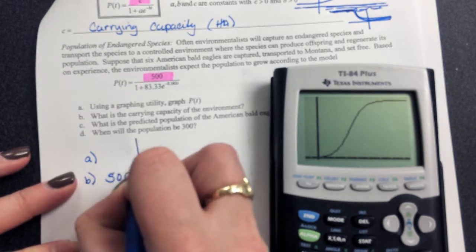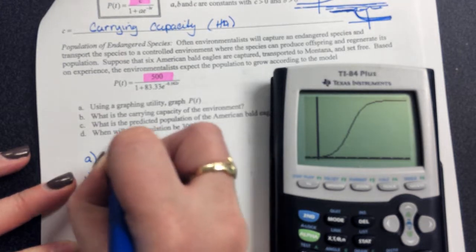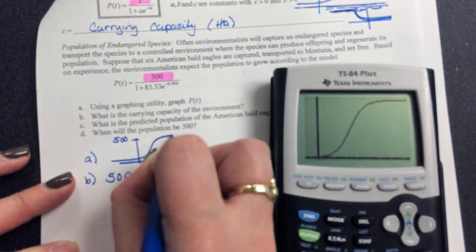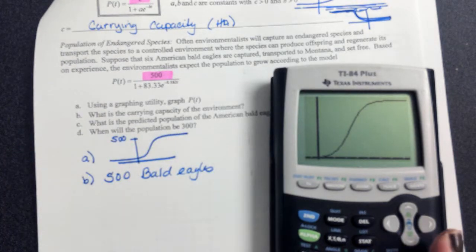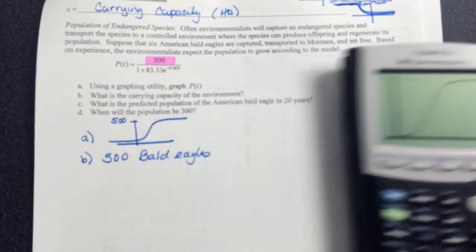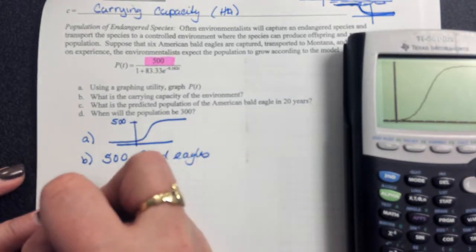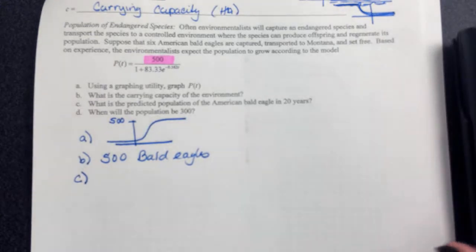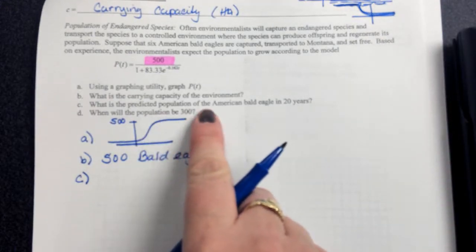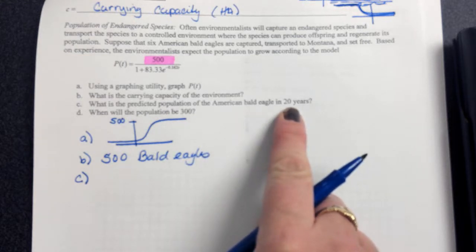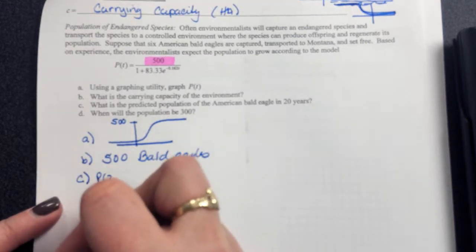So again, what we know is that up here at 500, as my graph goes up, it's going to level off as I get closer and closer to 500. Okay? So now let's see. I already answered part B. The carrying capacity is 500. What is the predicted population of the American bald eagle in 20 years? So what I want to find is P of 20.